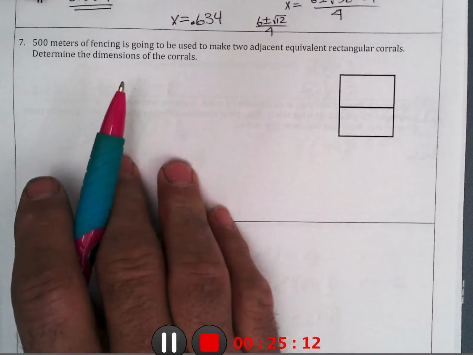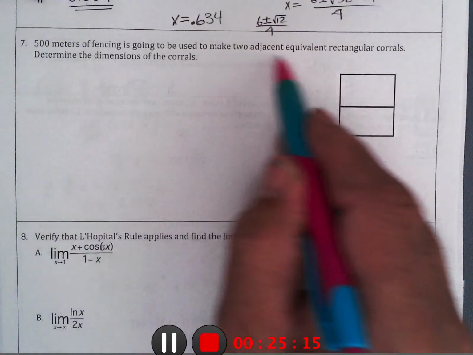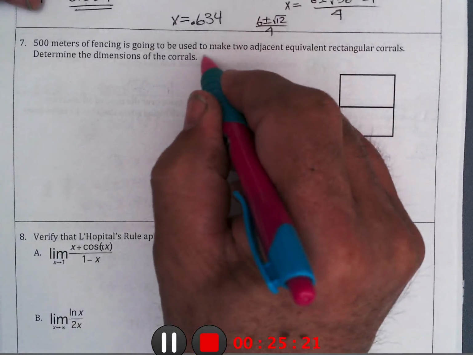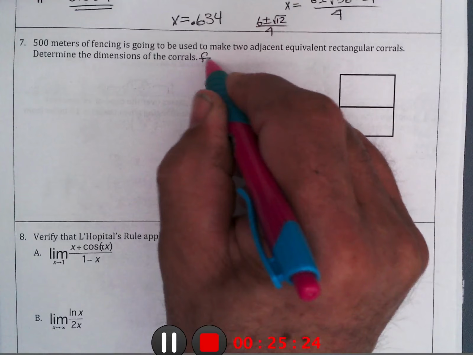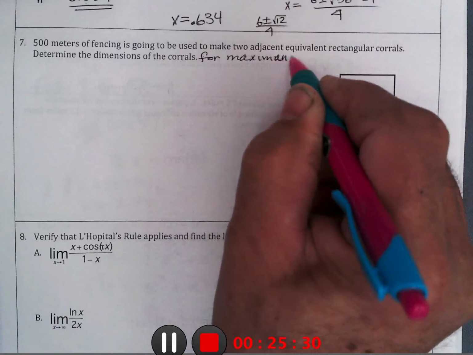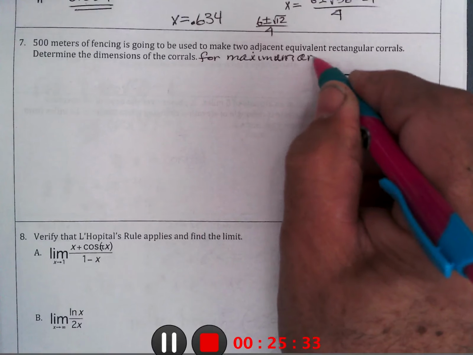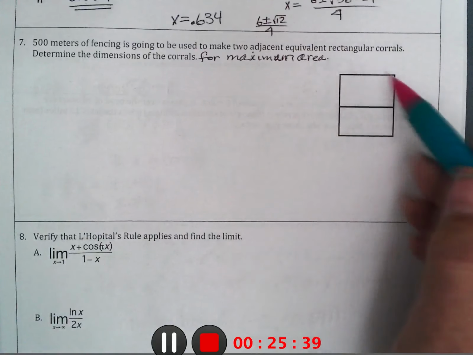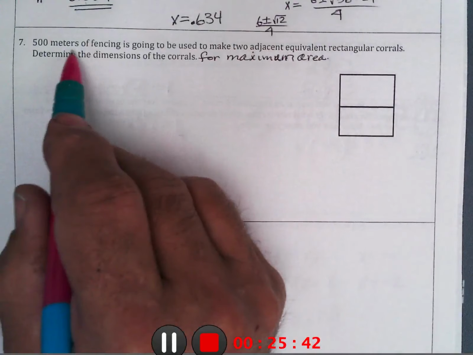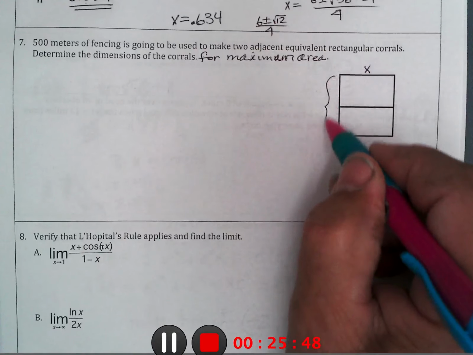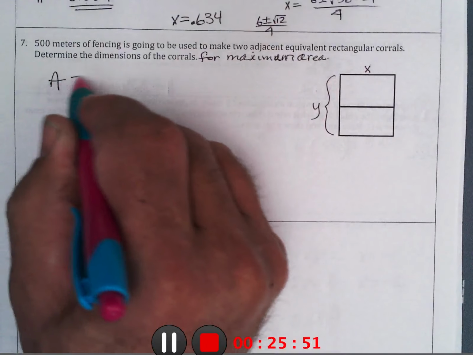Number 7. 500 meters of fencing to be used to make equivalent rectangles. Determine the dimensions of the corrals. And I forgot to put in here for maximum area. So I want to maximize the area in this. Now I could put X for the whole thing and the Y. I'm going to be maximizing the area, so I'm going to call this X and I'm going to call this Y, so that the area is a nice easy formula, X times Y.